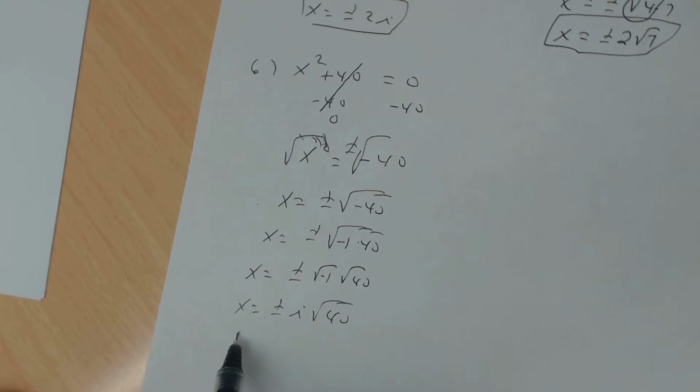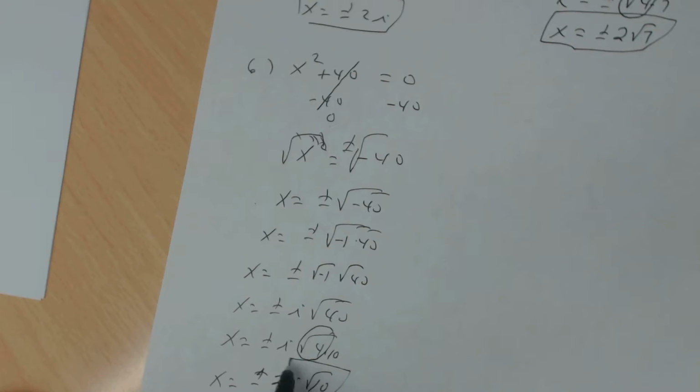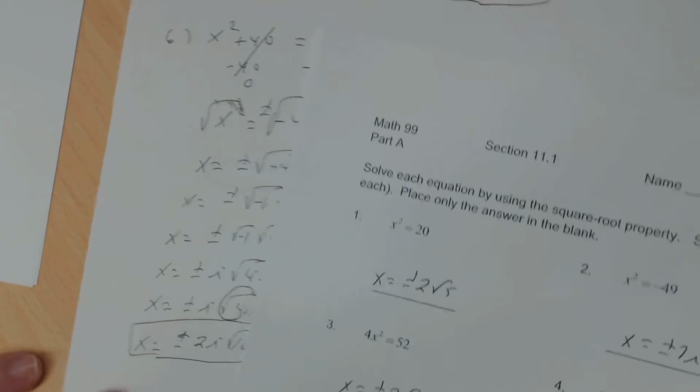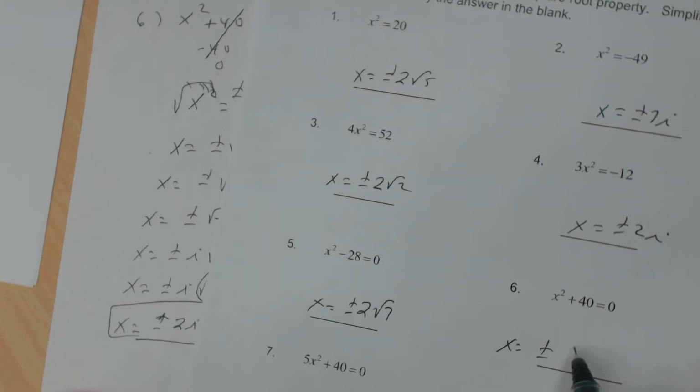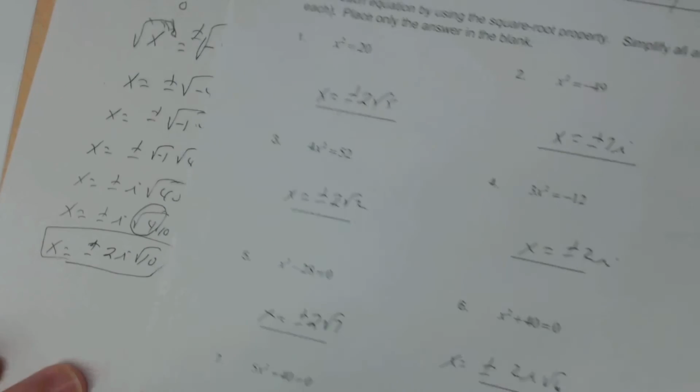All right, now the square root of 40 I can write as square root of 4 times 10. And so the square root of 4 is 2. So the answer is going to be x equal plus or minus 2i square root of 10. So that's your answer. So 2i square root of 10. So that's number 6. So number 6 will be plus or minus 2i square root of 10.